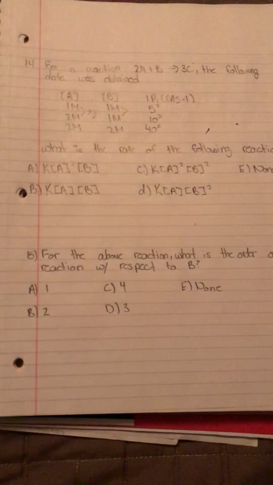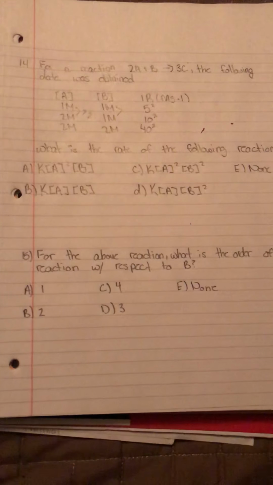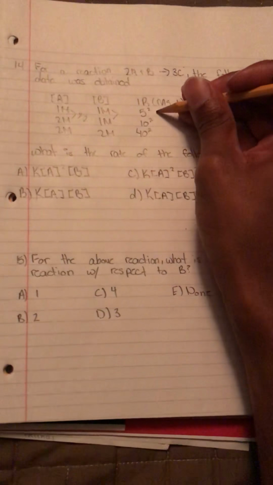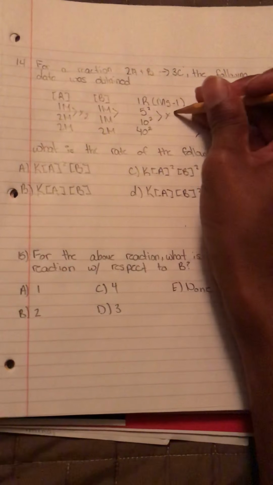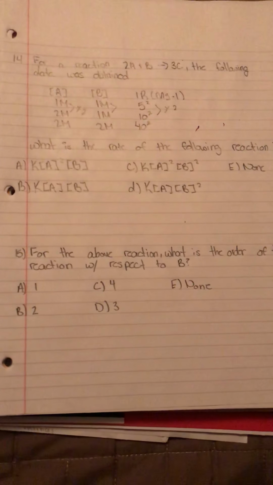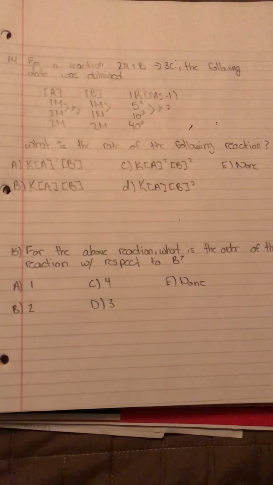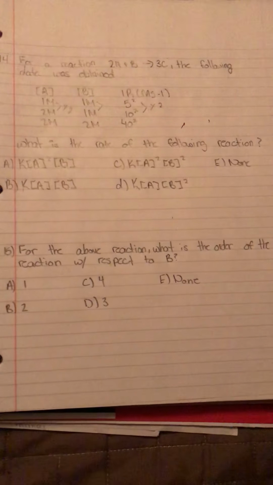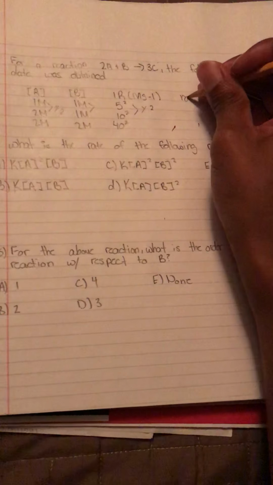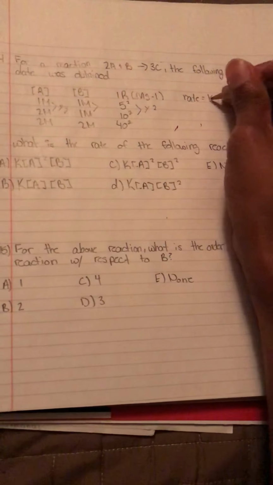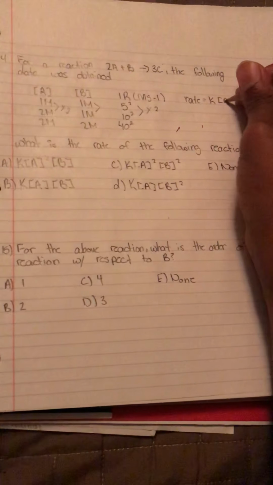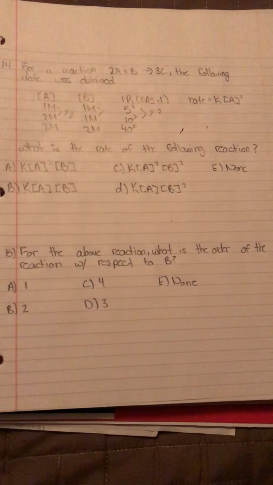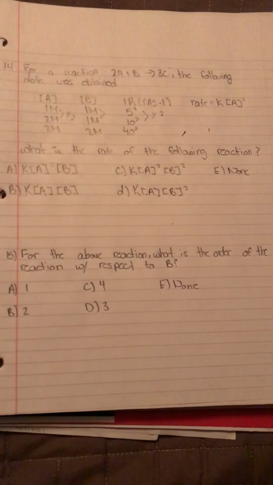We also see at the initial rate that 5 squared is multiplied by 2 because the second experiment is 10 squared. Since both concentration A and the initial rate for experiments 1 and 2 are both being multiplied by 2, we know that our rate so far is going to equal K concentration A to the power of 1 because they both increased the same amount. Now let's do the same for B.